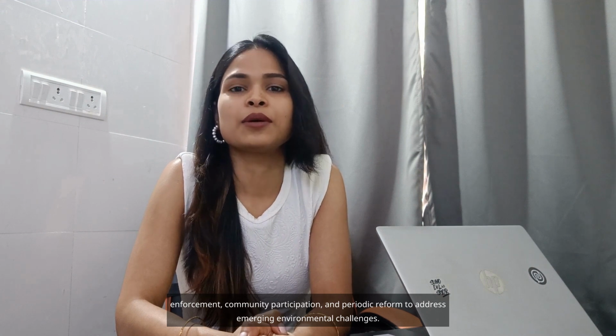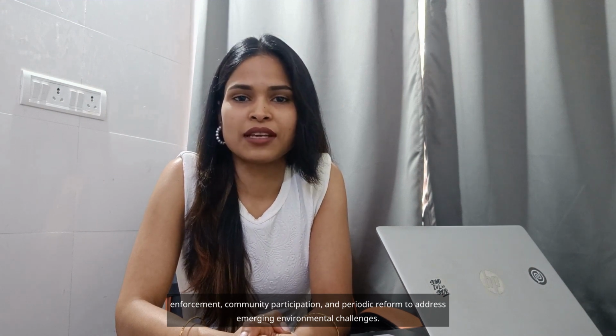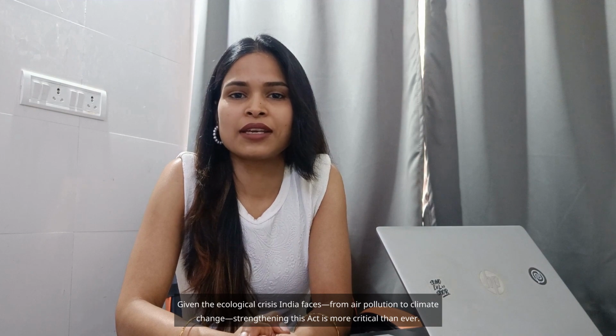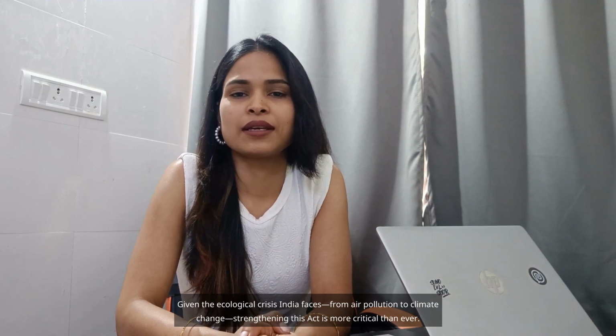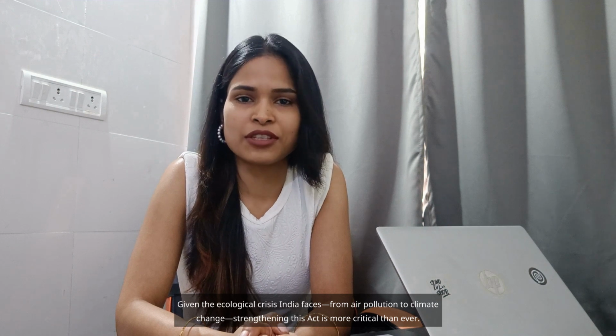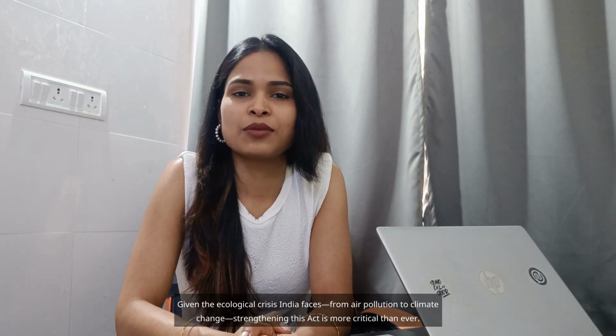While the Act is comprehensive, its success lies in robust enforcement, community participation, and periodic reform to address emerging environmental challenges. Given the ecological crisis India faces, from air pollution to climate change, strengthening this Act is more critical than ever. 6. The Indian Forest Act 1927.